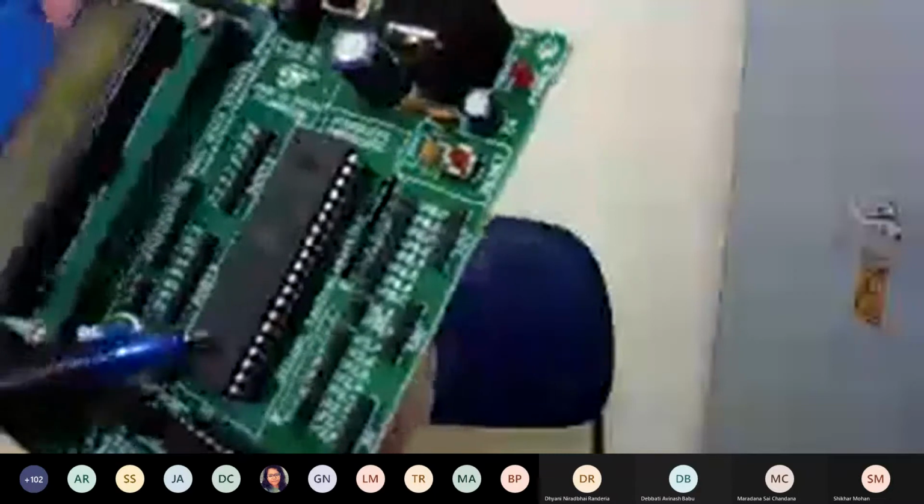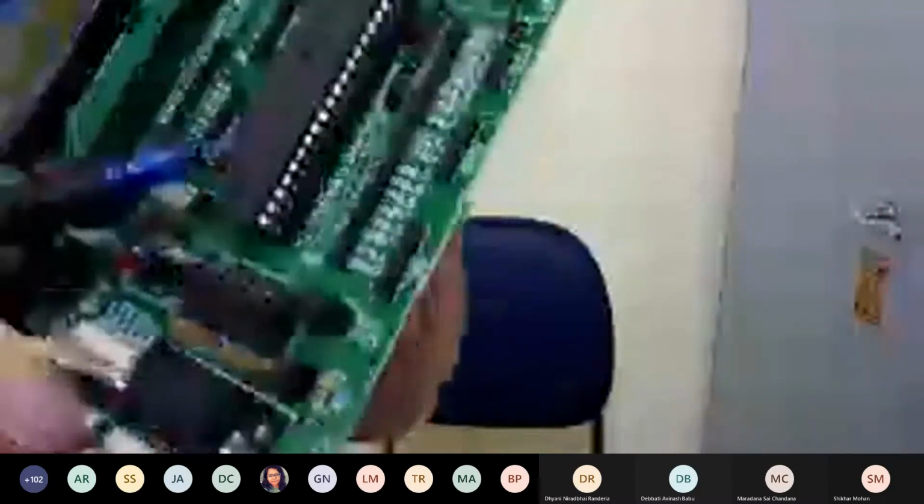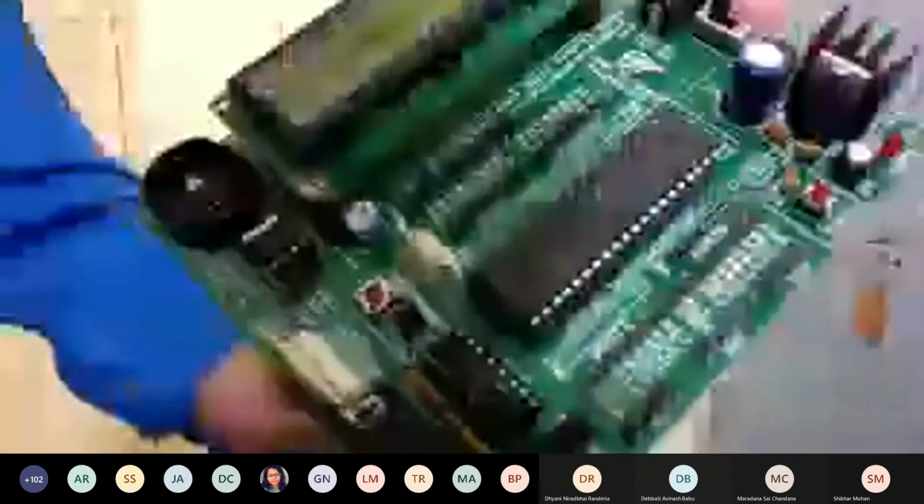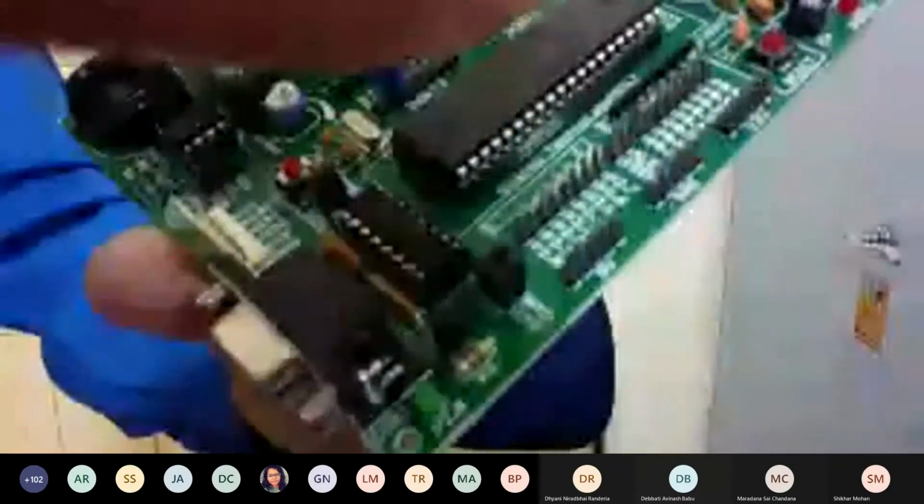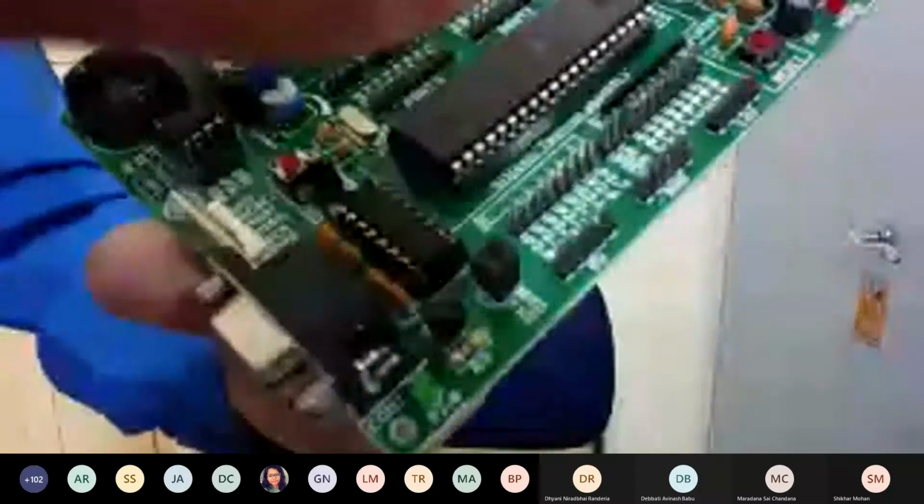And then there is a circuit inside the chip, inside the microcontroller, which is the oscillator. That means it generates the clock signal, with respect to the circuit and the external crystal and the capacitors. In addition, you can see some other components, such as this is the power supply regulator.